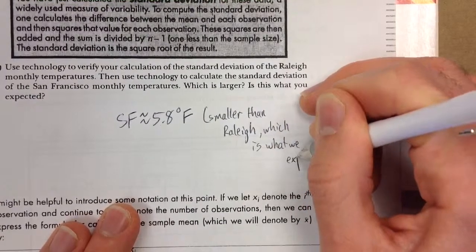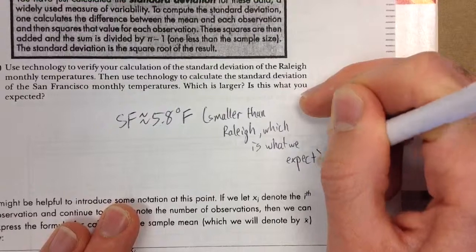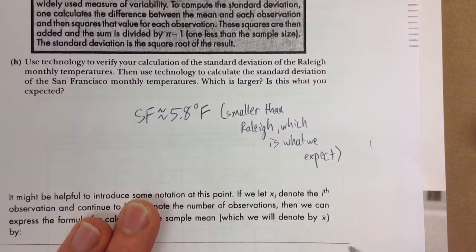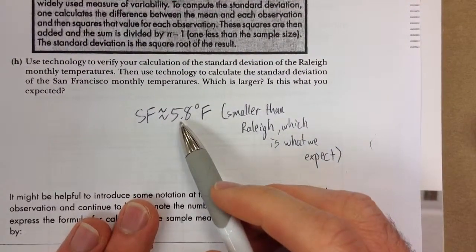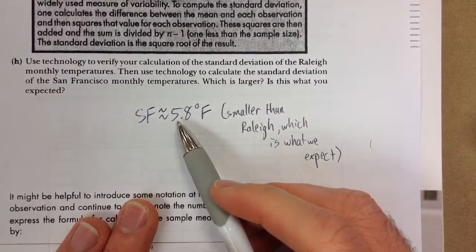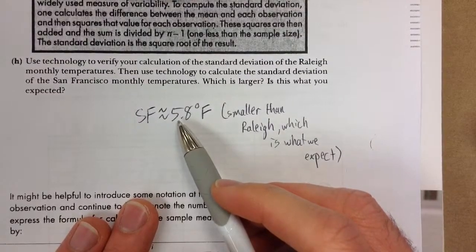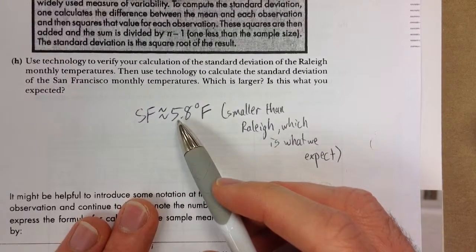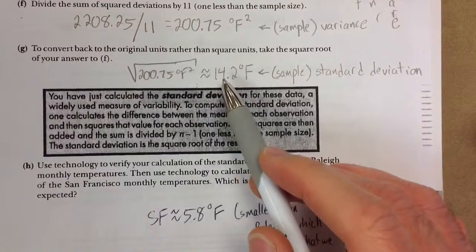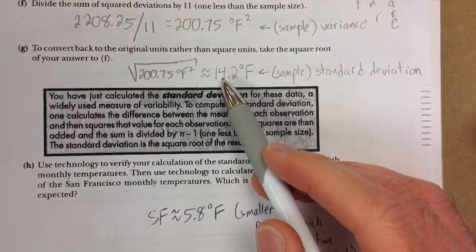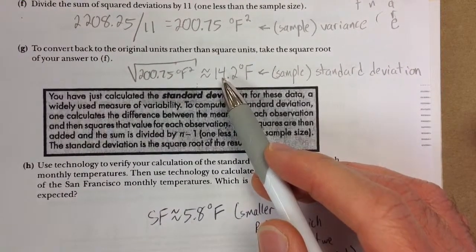So even though this is not an arithmetic mean, you can still think of it as a mean. You can think that on average, temperatures in San Francisco deviate about 6 degrees from their mean, whereas in Raleigh, about 14 degrees. But keep in mind, this is not an arithmetic mean.